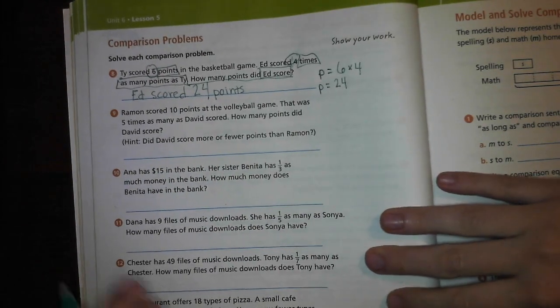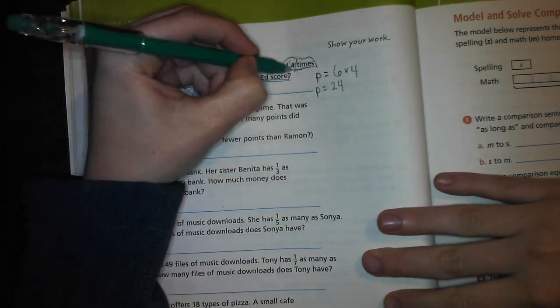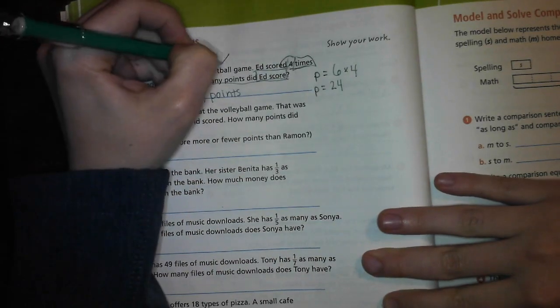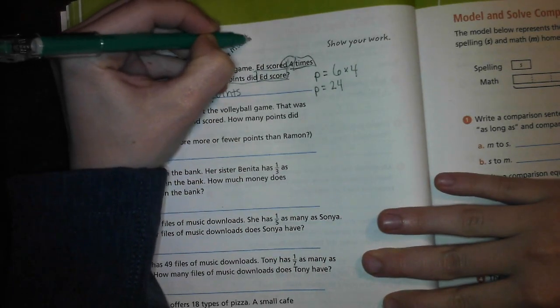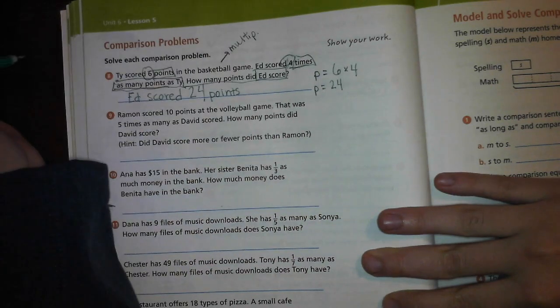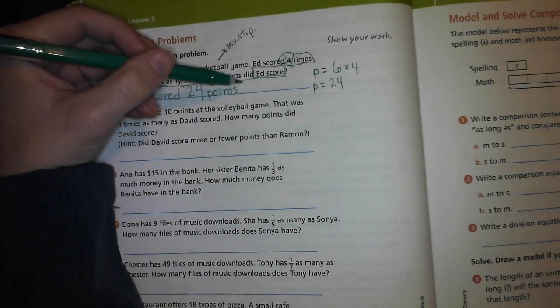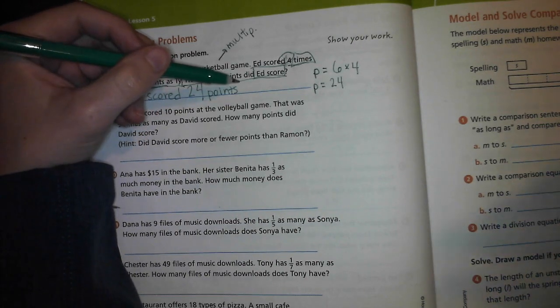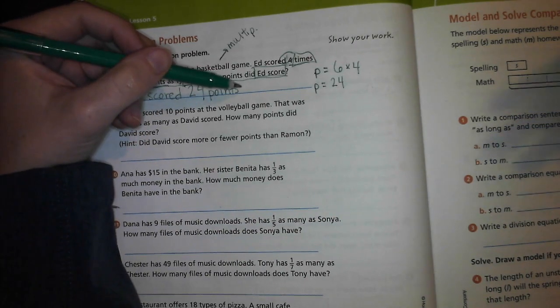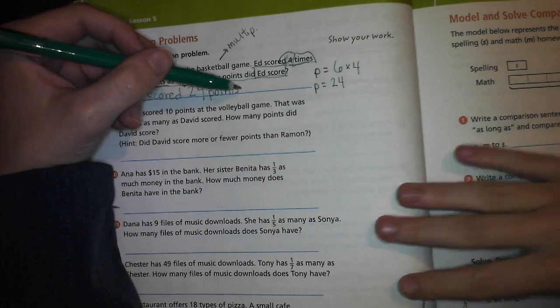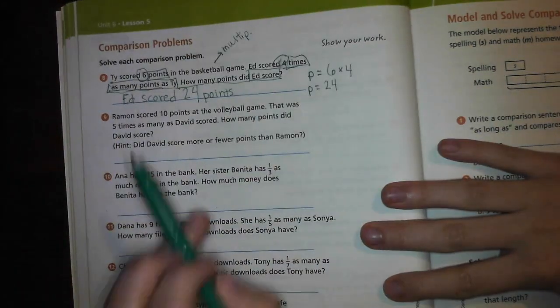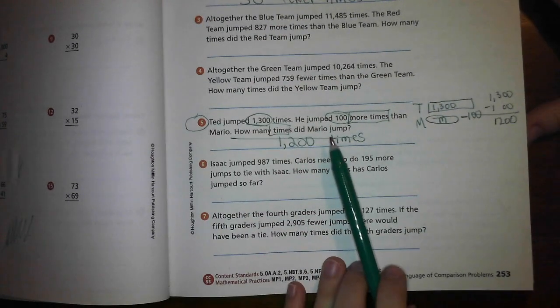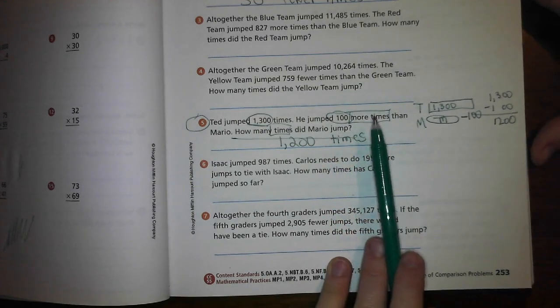Let's do, so this one, because it says times as many, that is a multiplicative comparison because you were asking how many times more or how much you had to multiply it by in order to get to the next amount. And you multiplied in order to solve it. So this was multiplicative. Here it was additive because we were just talking more or less and you used addition or subtraction to do your answer and check your answer.